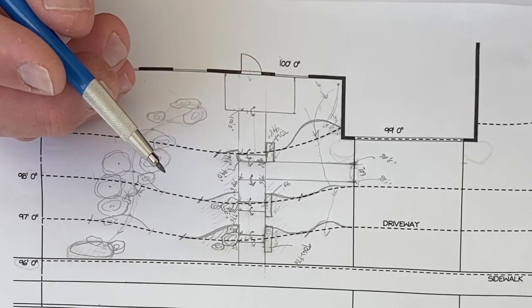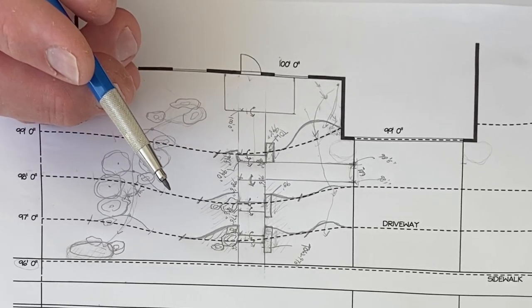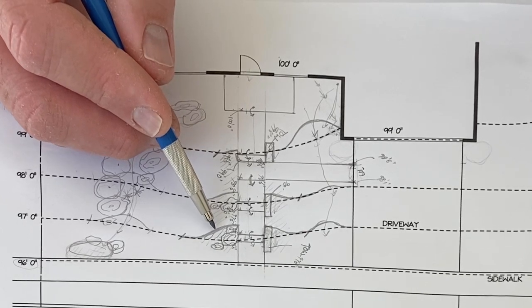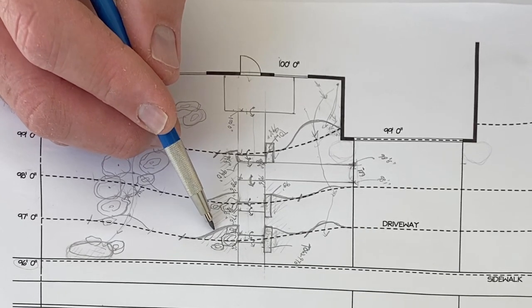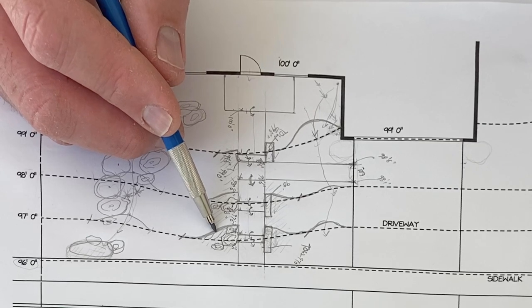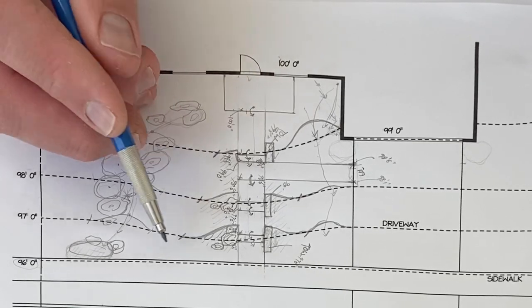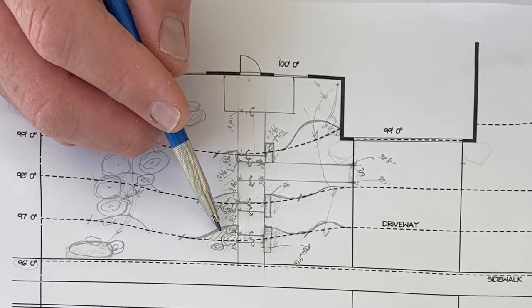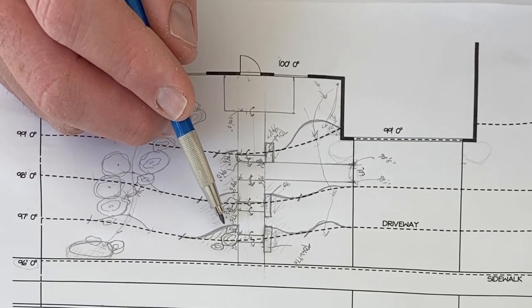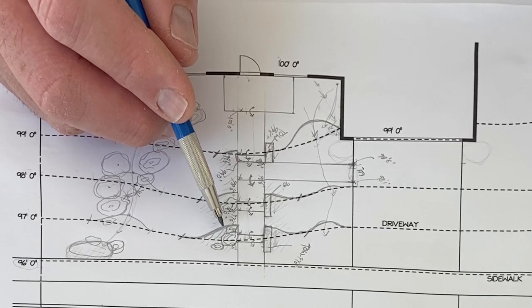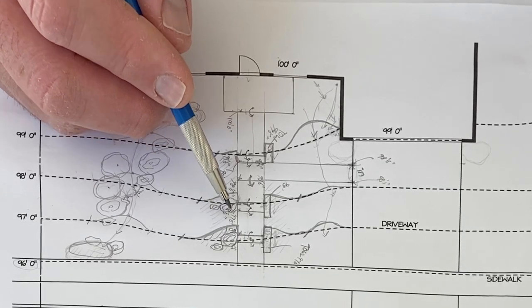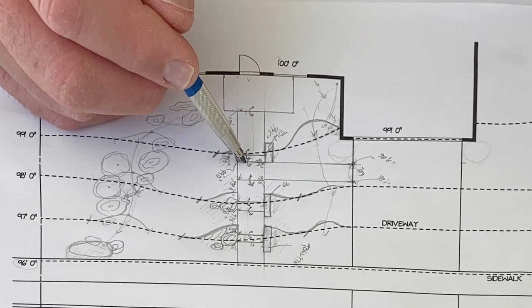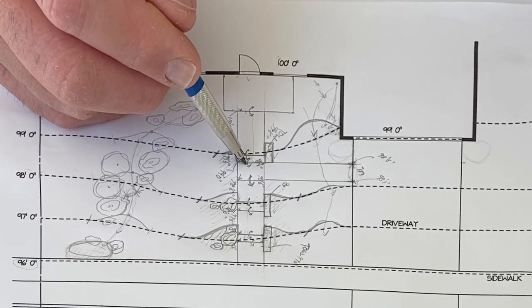And that's it. Don't get frustrated. The contour lines are challenging. They're challenging to manipulate. They're challenging to visualize. But understanding them is really important. Most new homes are built on relatively flat lots. However, the front entry in pretty much all new homes is graded relatively steep to the street.